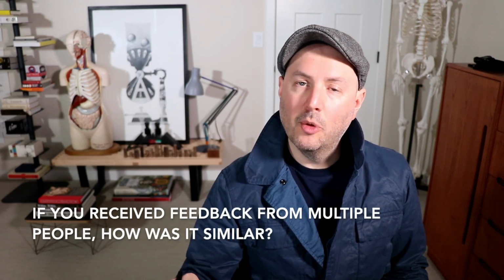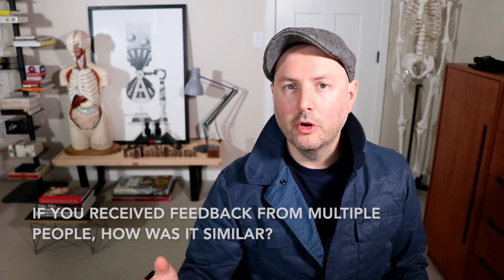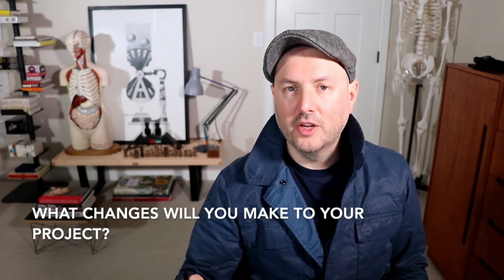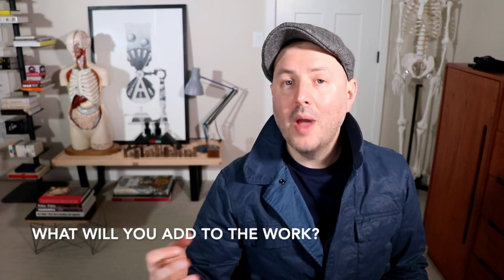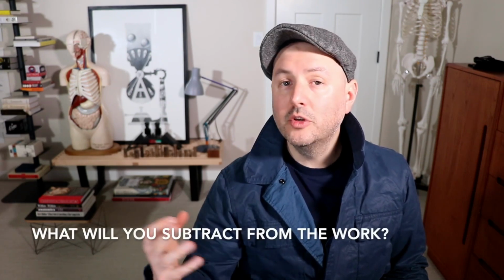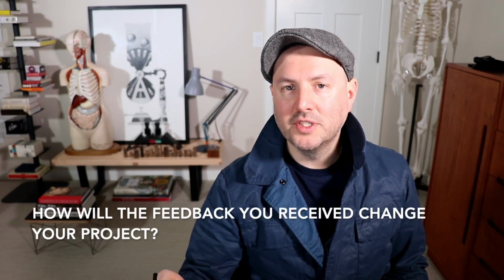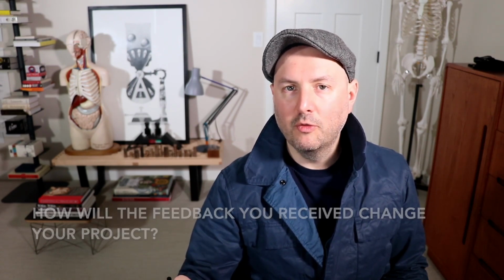If you got feedback from multiple people, how was it similar? How is it different? What will you explore further? What changes will you make to your project moving forward? What will you add to the work? What will you subtract from the work? And finally, how will the feedback you received change your project moving forward?